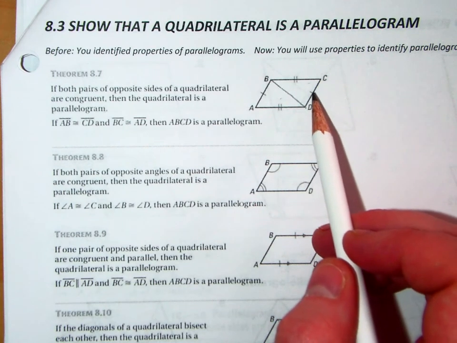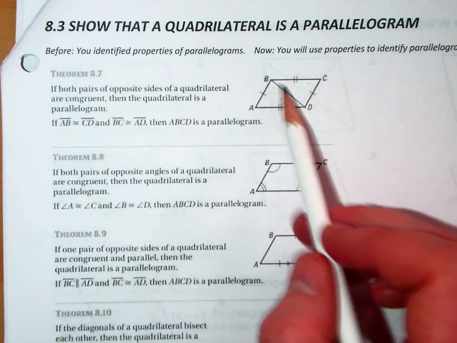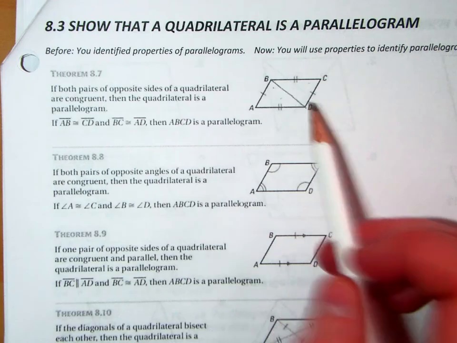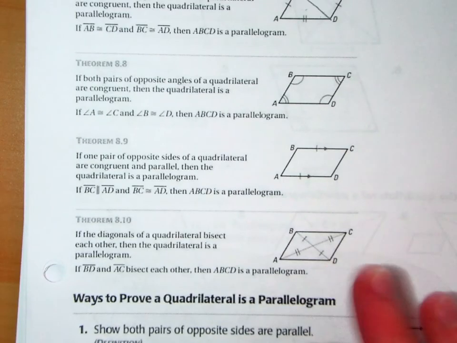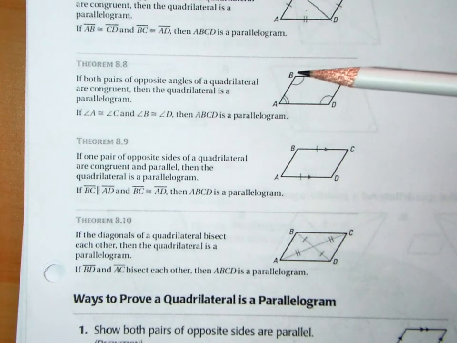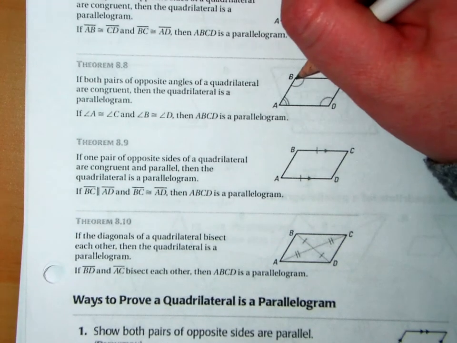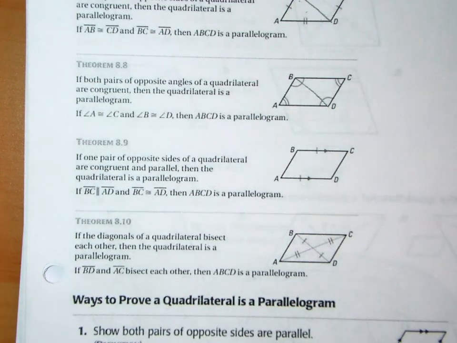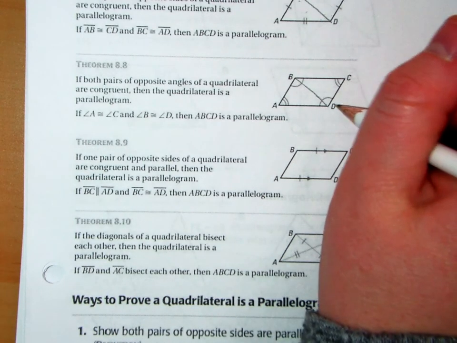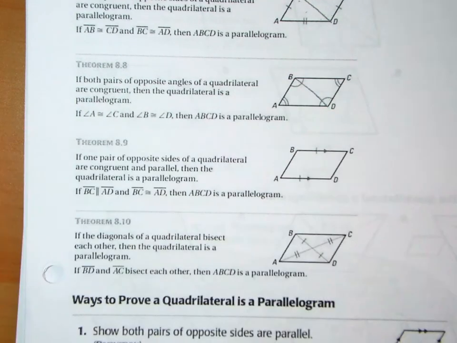And therefore, you will have alternate interior angles, both parts, converse, therefore you would have a parallelogram. The next one, 8.8: if both pairs of opposite angles of a quadrilateral are congruent, then the quadrilateral is a parallelogram. You would come down to angle, angle, side to repeat the process of CPCTC, and then you would get to alternate interior angles, and then by the converse of alternate interior angles, you would get a parallelogram again.